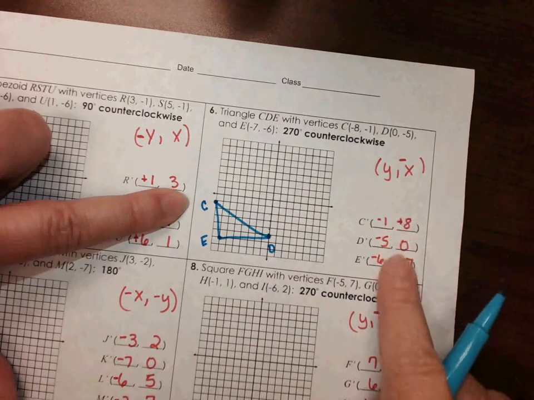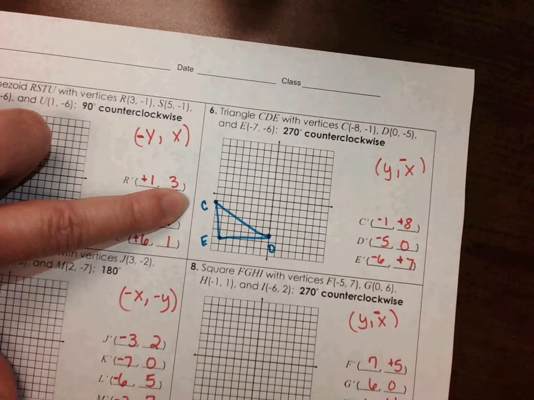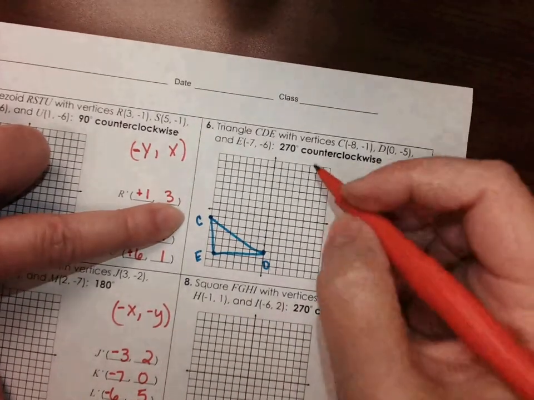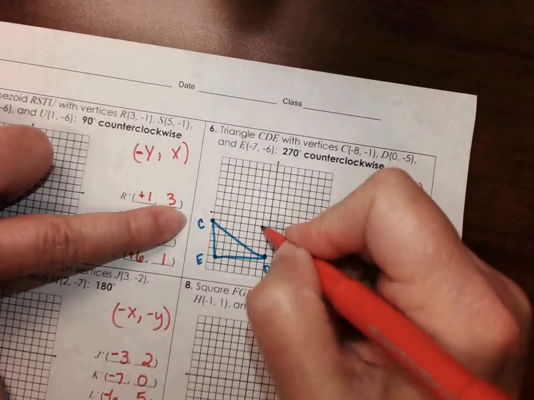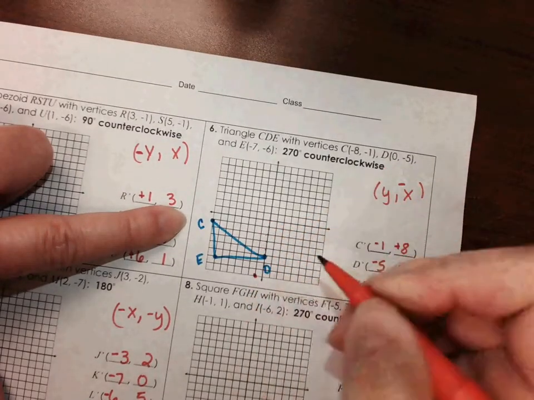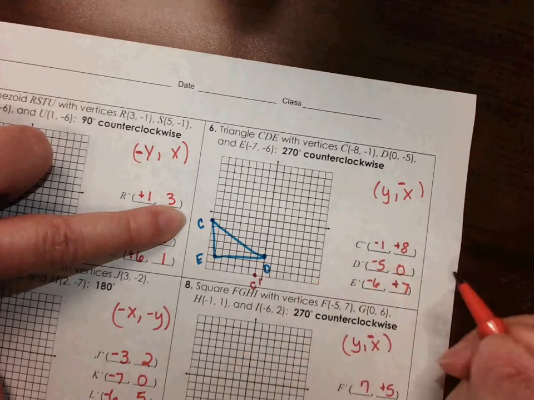And then I'm going to plot the image. So negative 1, 8 would be down here. That's C prime.